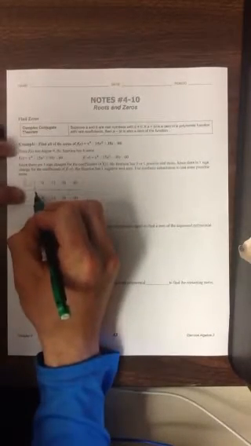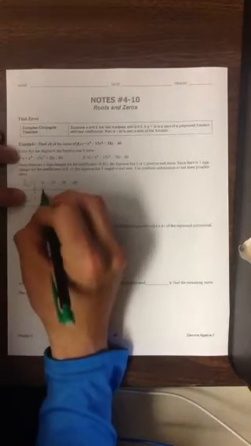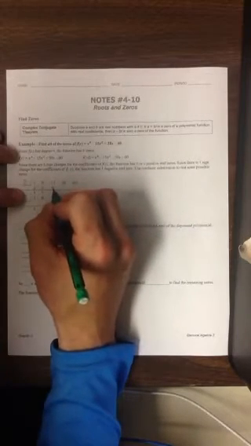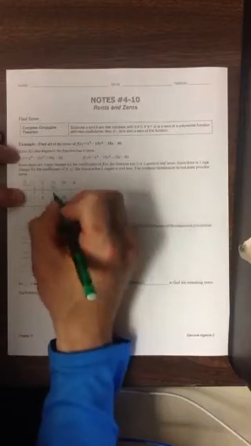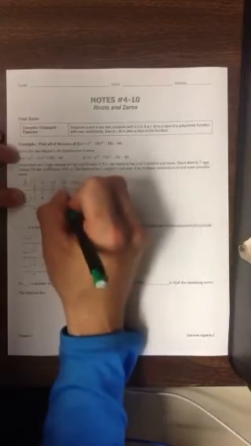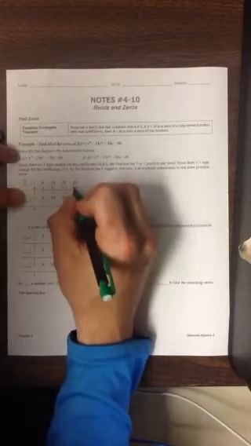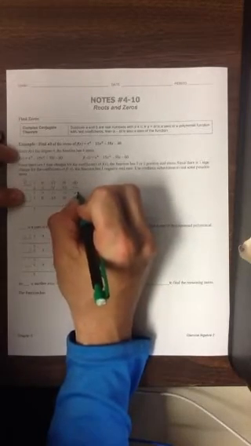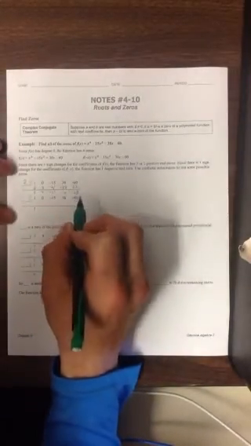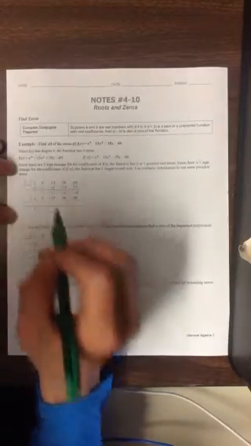We'll bring the 1 down in synthetic substitution. 2 times 1 is 2. 0 plus 2 is 2. 2 times 2 is 4. Negative 15 plus 4 is negative 11. Negative 11 times 2 is negative 22. And 38 minus 22 is 16. 16 times 2 is 32. And here we would get negative 28. This number, the remainder, has to be 0 in order for the number that we're putting in there to be considered a zero. So in this case, 2 is not.